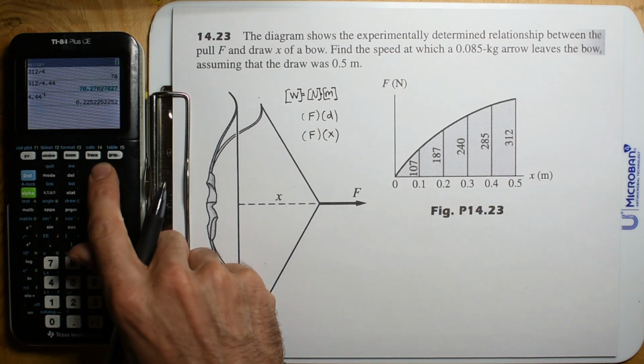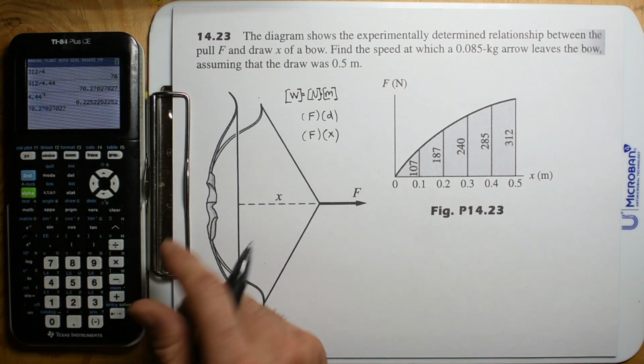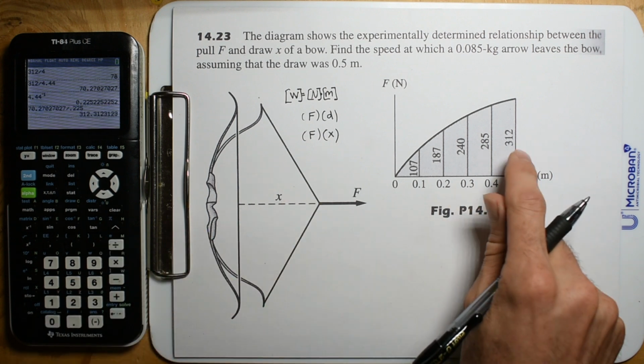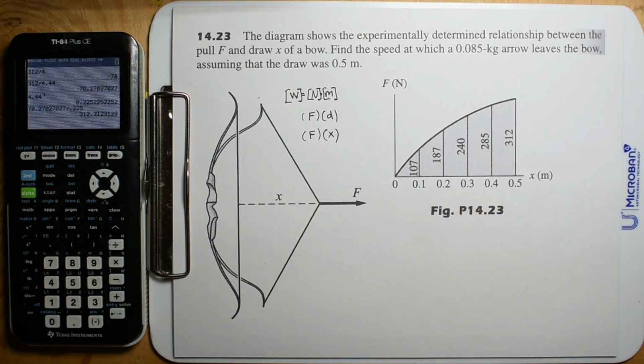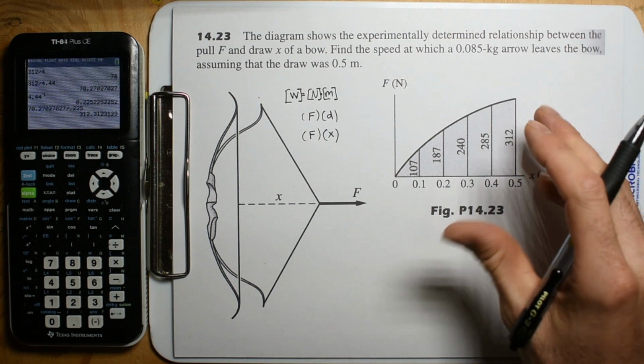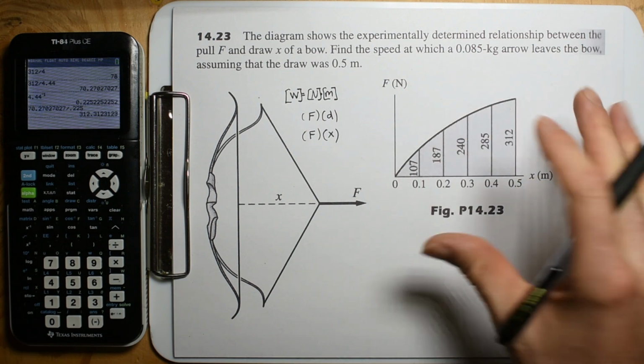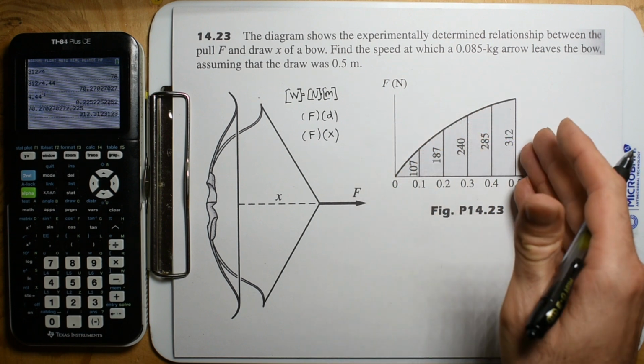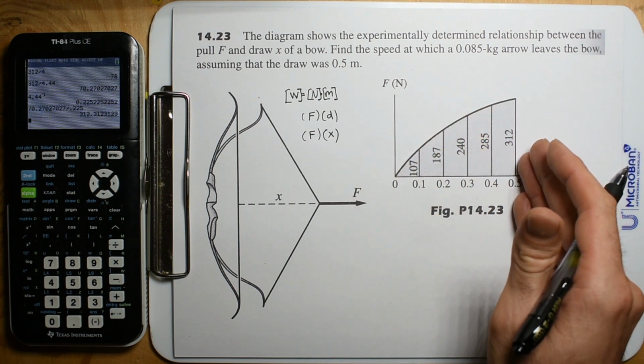So if I had 70 pounds, I'd have to divide by 0.225, and then we would get newtons. Cool. So now we know that we're pulling back with 70 pounds. See, even just that, making the problem relatable. I don't know what 312 newtons is.